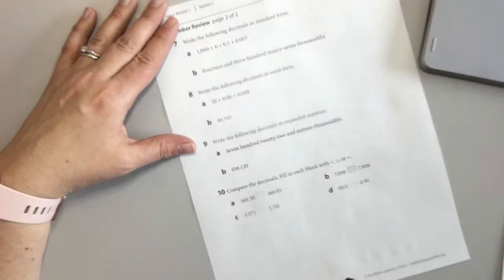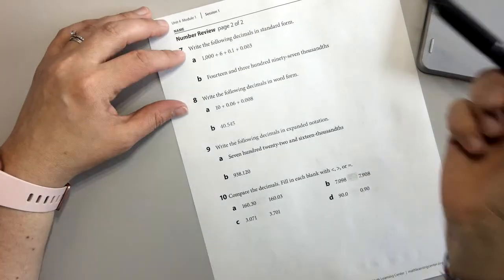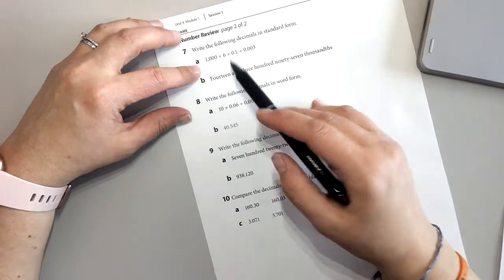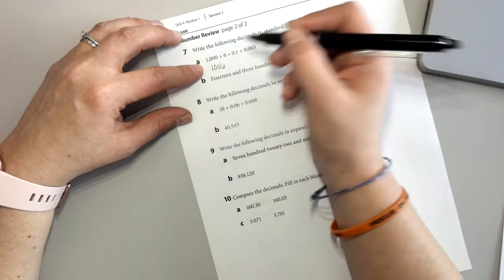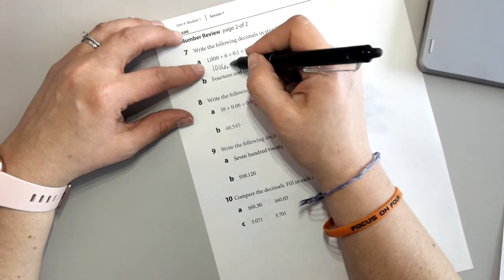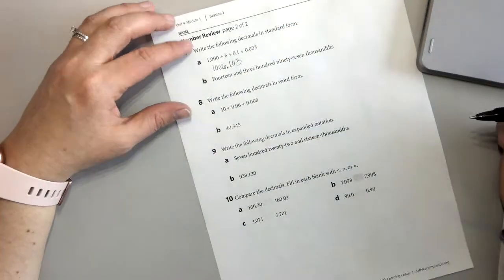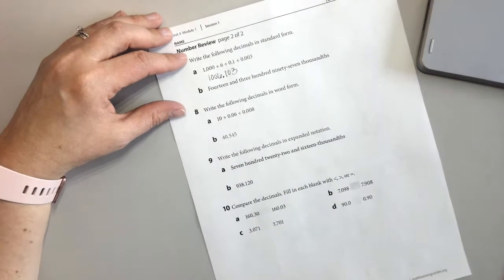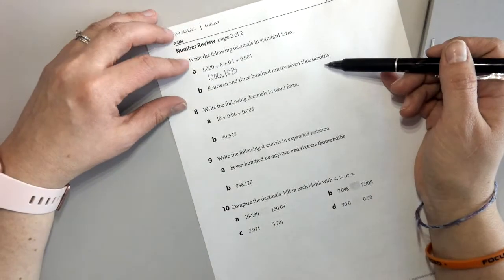All right, let's look at the back. We've got decimals again. This is a bit of a review. So write the following decimals in standard form. Now this one's getting tricky because we've got 1,000 plus 6, so 1,006 plus 1 tenth and 3 thousandths. So you've got to be careful with those, noticing your place value. Then B, you can do on your own.